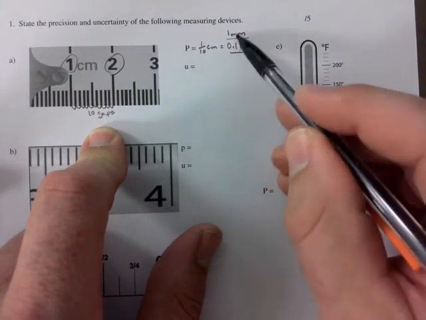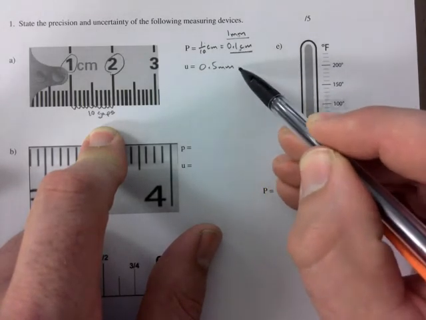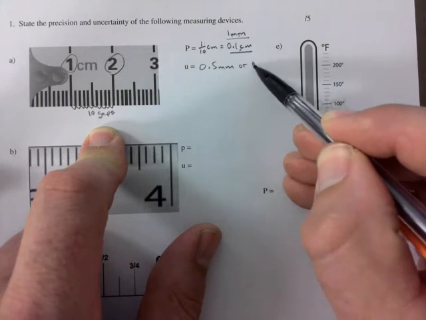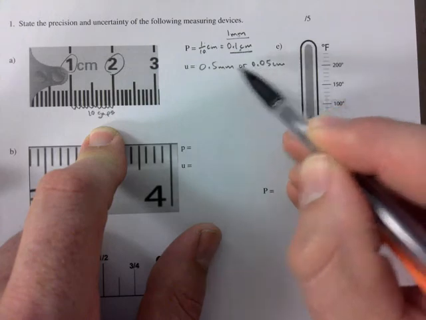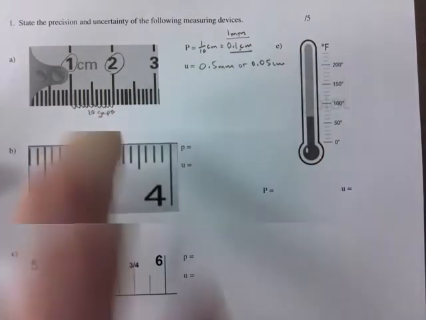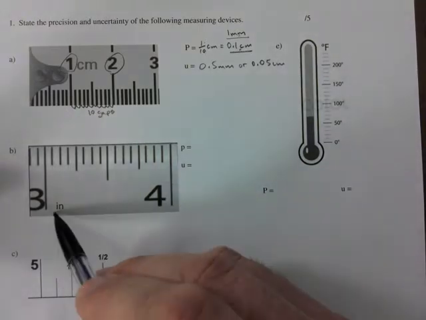Half of the 1 millimeter is 0.5 millimeters. Half of the other, right? If you chose to write it like this, then this is your uncertainty. So just be consistent and you'll be okay. Right? This one we have inches, right?